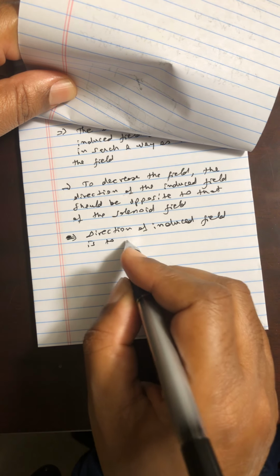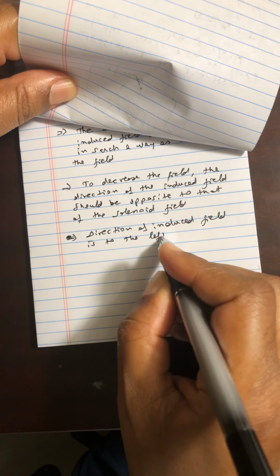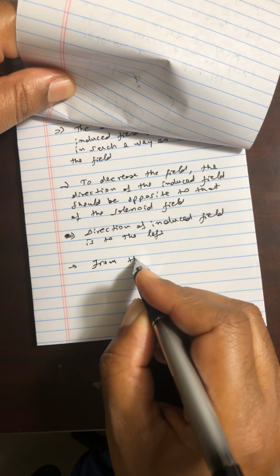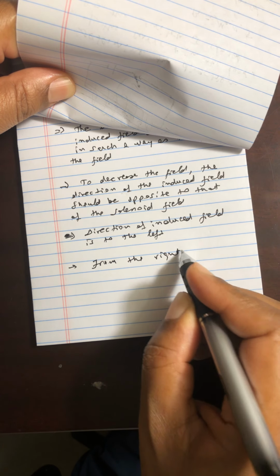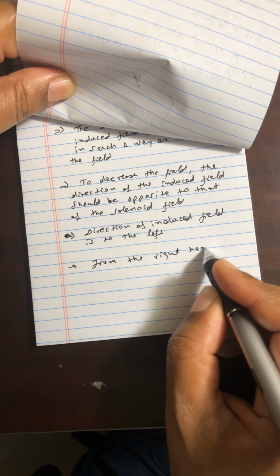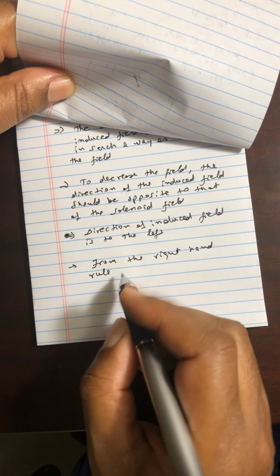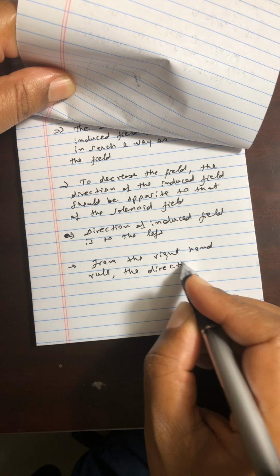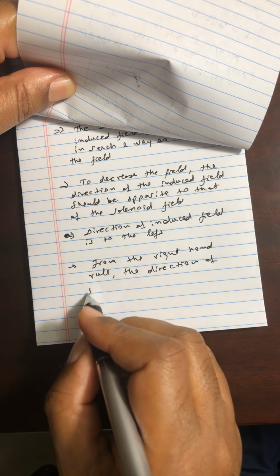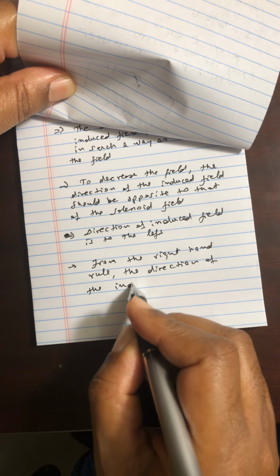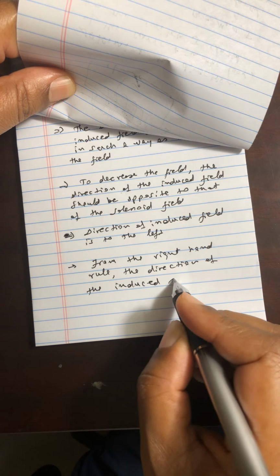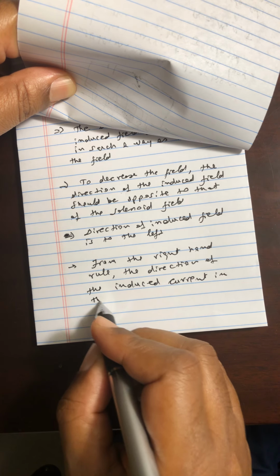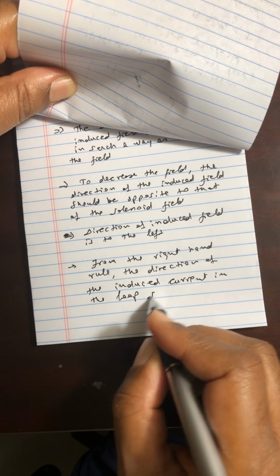Okay, and from the right hand rule, the direction of the induced current in the loop should be clockwise.